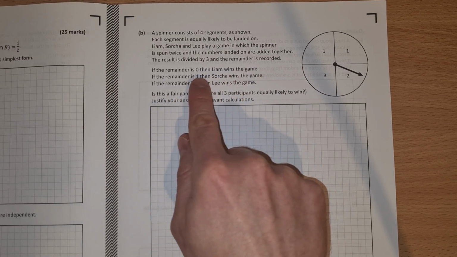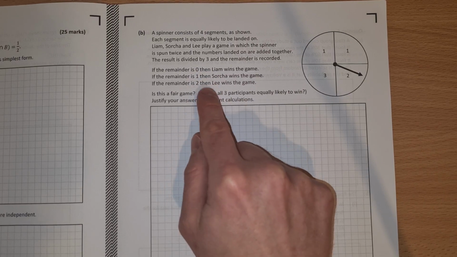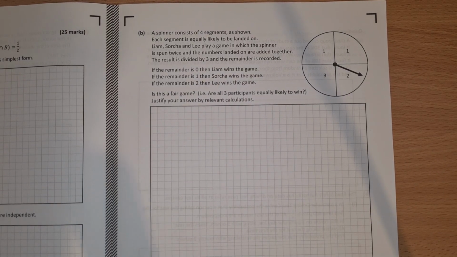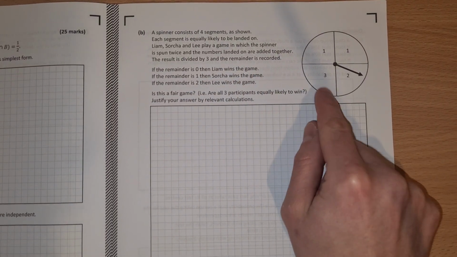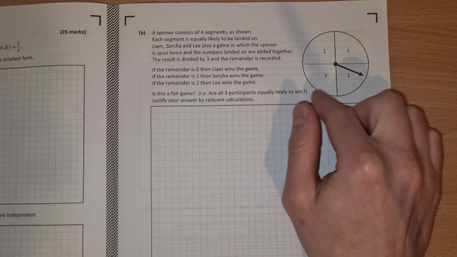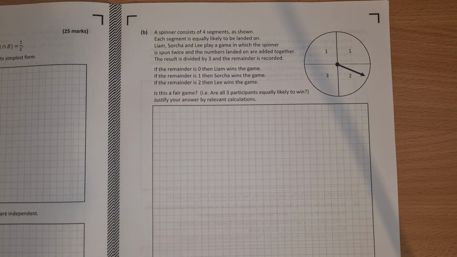All you have to do is work through each of the probabilities of getting a remainder of 0, a remainder of 1, and a remainder of 2. So if it's spun twice, the largest value you can get is 6. The smallest you can get is 2, and then you can get things in between. So just find the probabilities and see, is it fair?